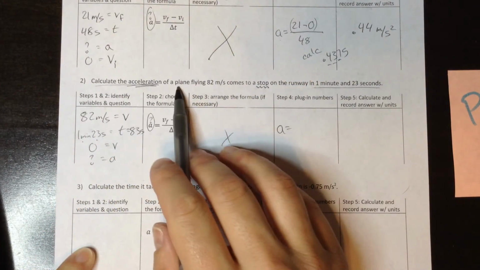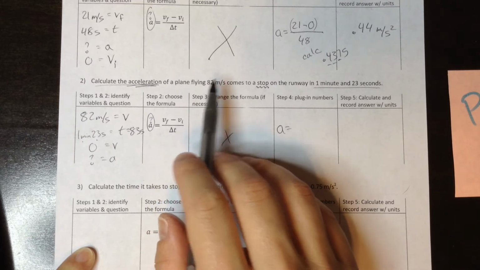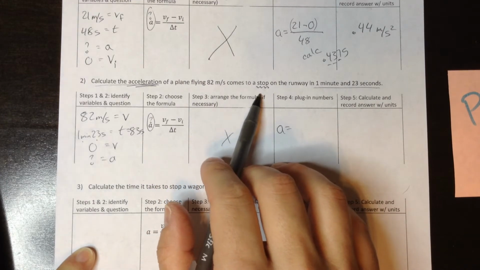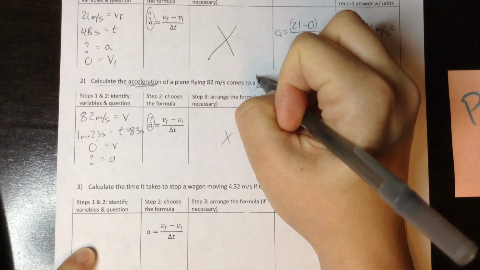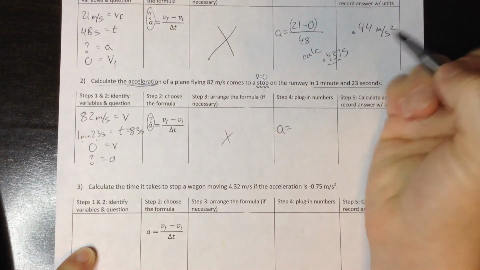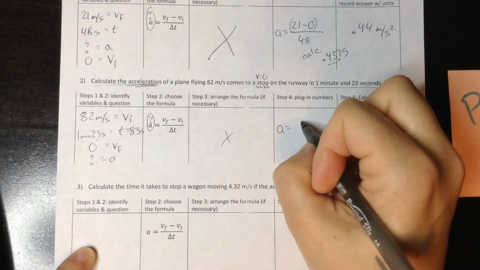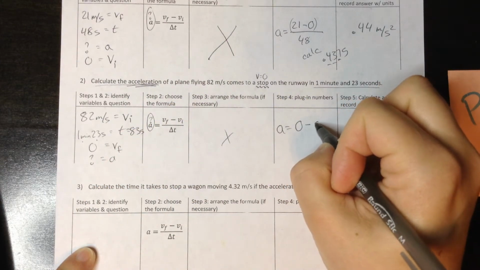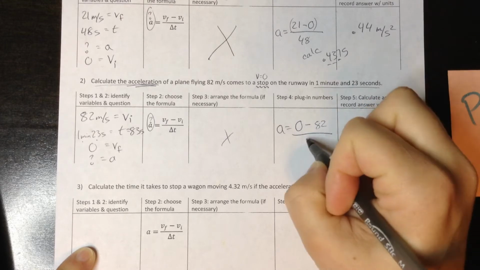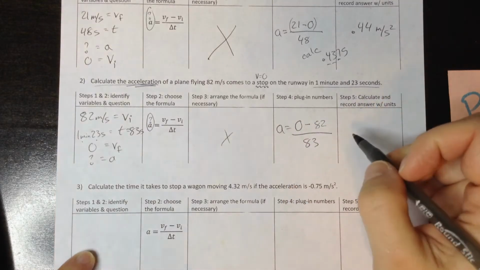Calculate the acceleration of a plane flying 82 meters per second and comes to a stop. Which one was first, the 82 or the 0? Well, 82 is initial, 0 is the final. So final velocity of 0 minus initial velocity of 82 divided by 83 seconds.